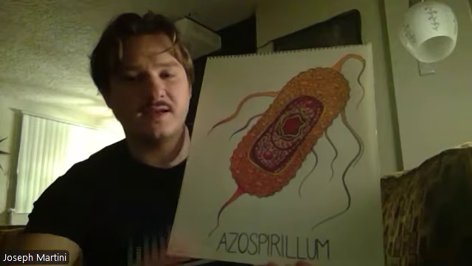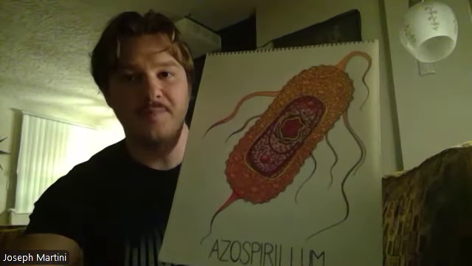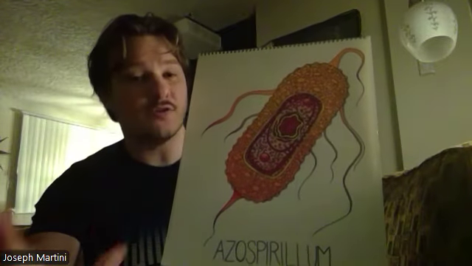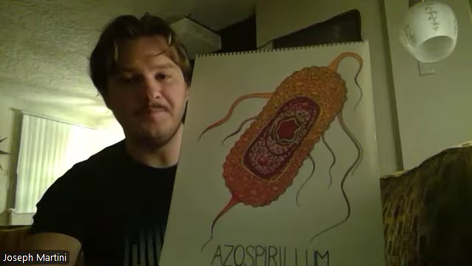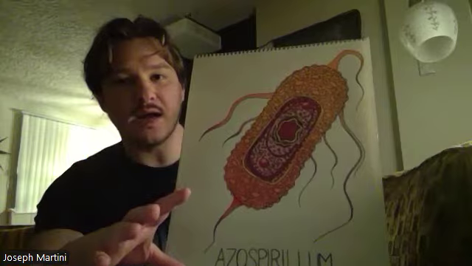Hi everyone. Today I'm going to be talking about Azospirillum. It is a genus of bacteria that plays a major role in plant growth and health. What makes Azospirillum interesting is that it isn't a pathogen and it doesn't form complex nodules on plant roots like other nitrogen fixating bacteria would. Instead, it works from the outside, living along the plant roots and quietly influencing plant growth in powerful ways.